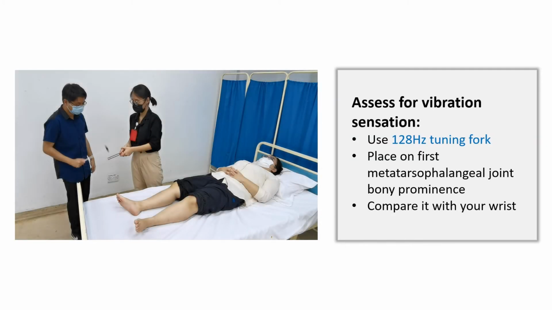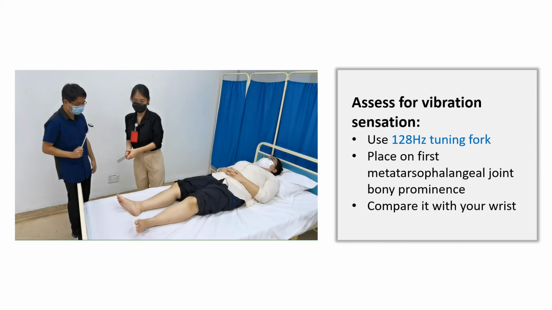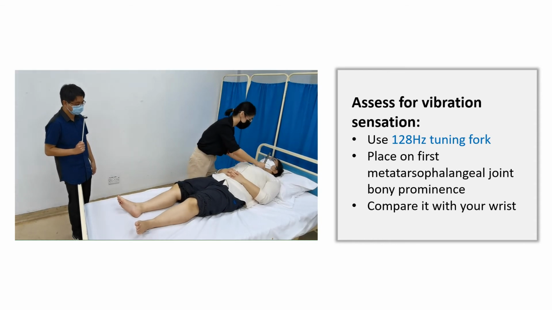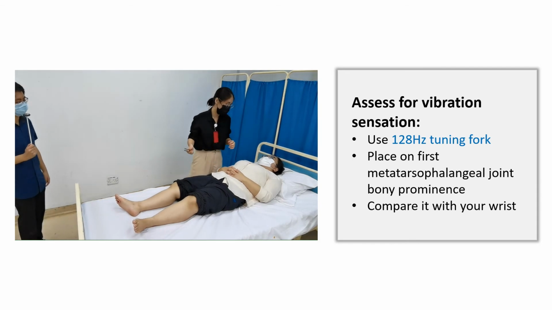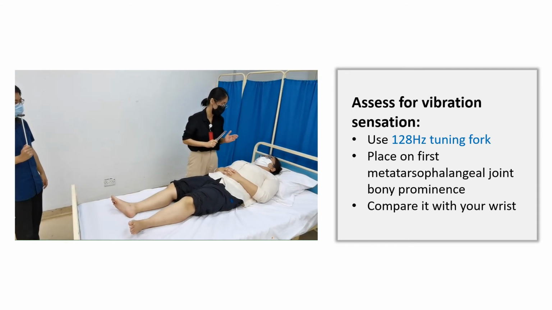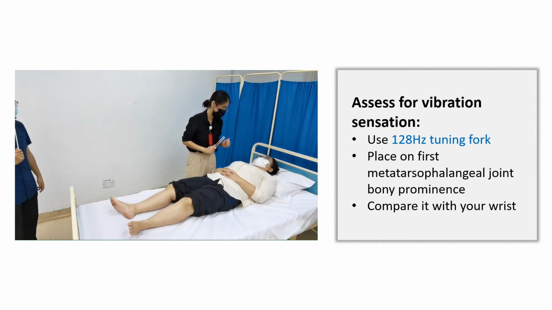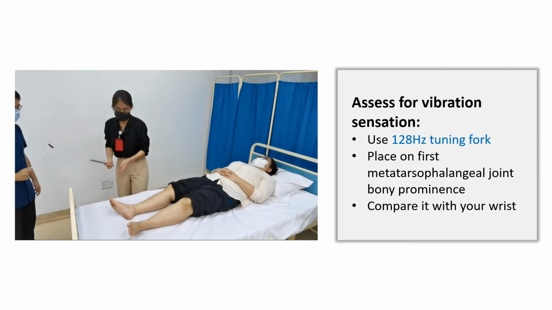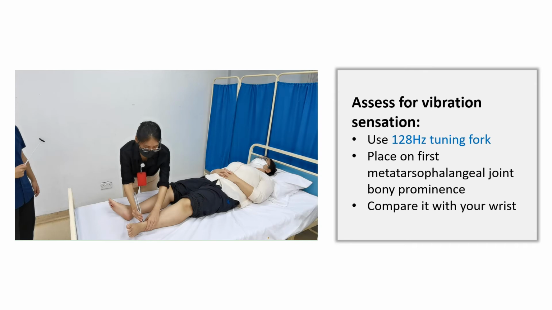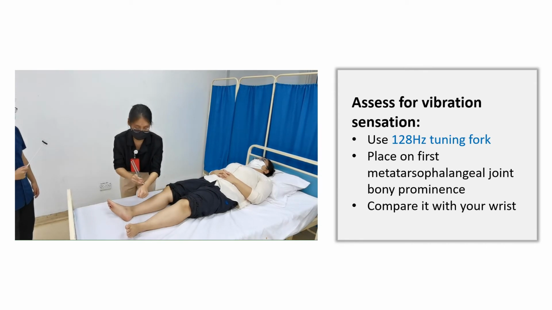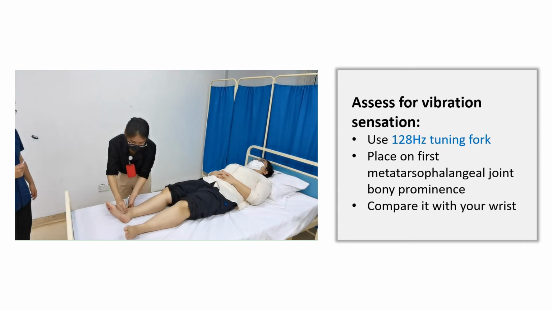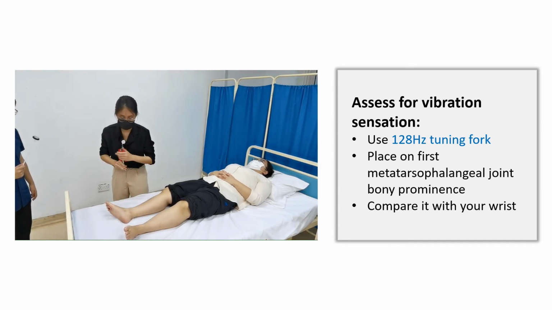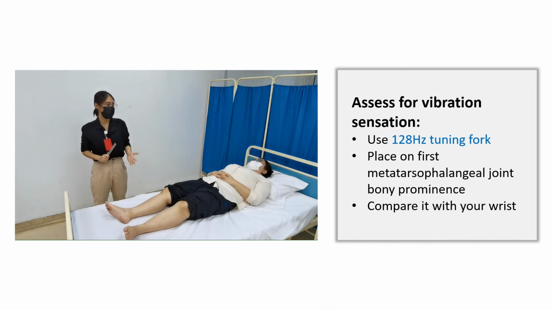Next, we'll test for vibration using a 128 Hz tuning fork. Miss, this is the vibration sensation. Do you feel it? Yes. Okay. Then I will put it on your foot. If the vibration has stopped, please tell me. No more vibration. No more vibration. The vibration sensation is intact.